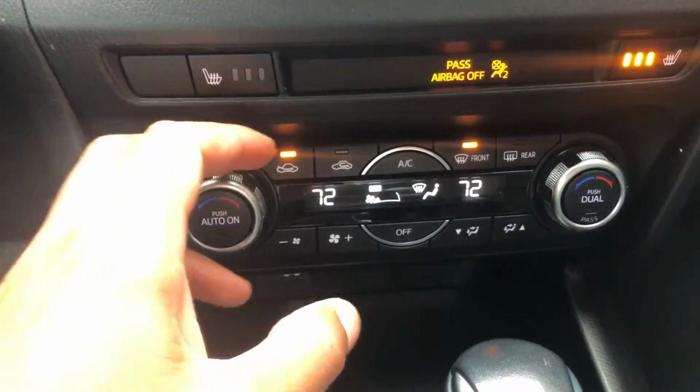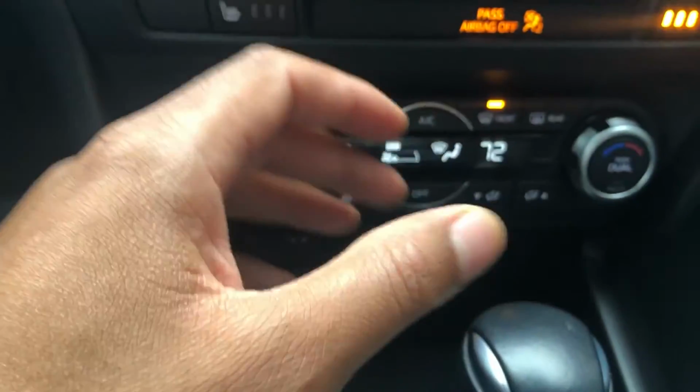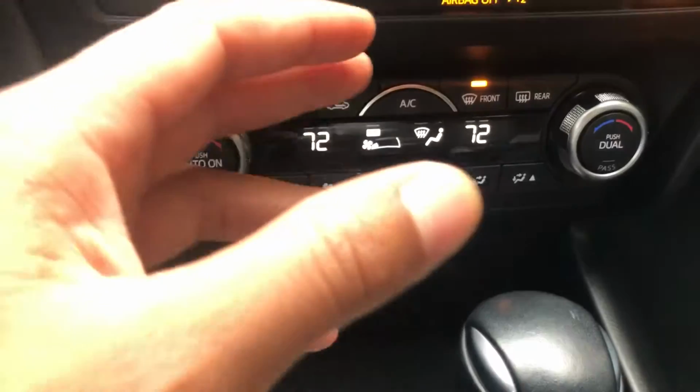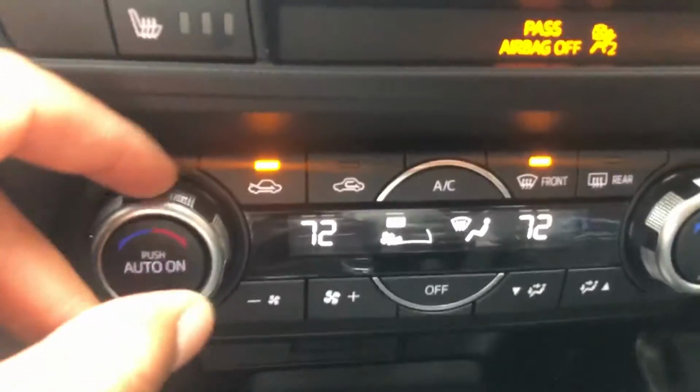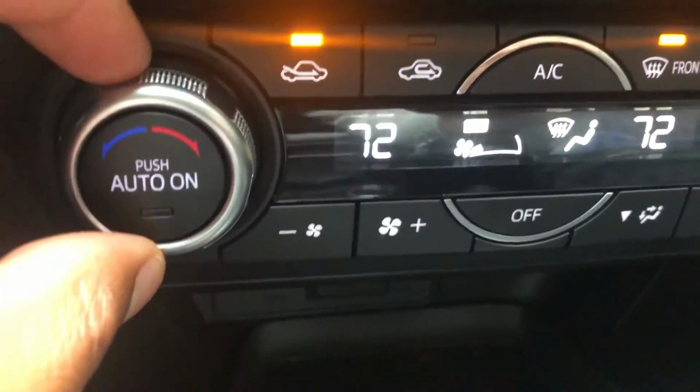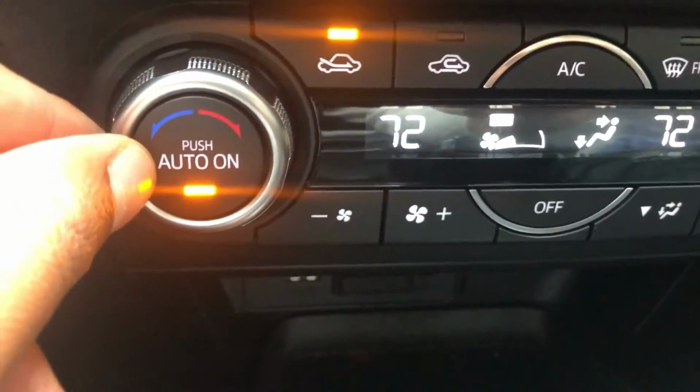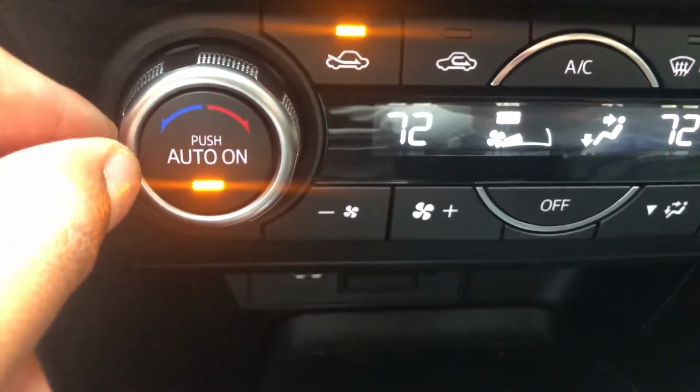This is the 2018 Mazda 3. I'm going to show you how to operate the air and heater controls on this vehicle. So I'm sitting in the vehicle, all right? And we're going to start from the left. Right here, this is how you turn it on. You can just press that, and it turns on the heating and cooling system.